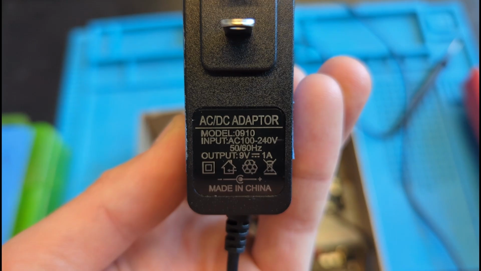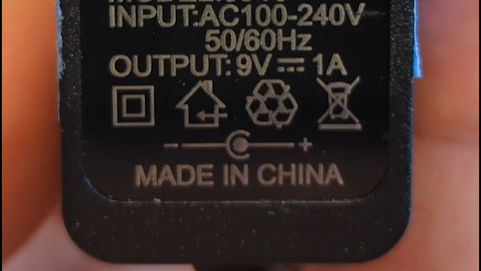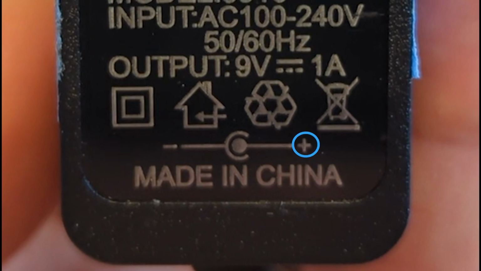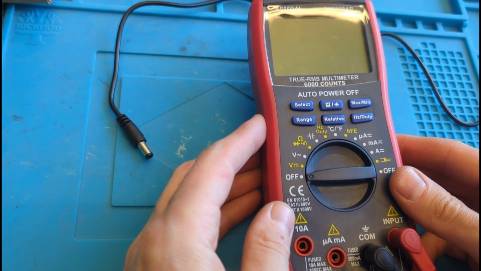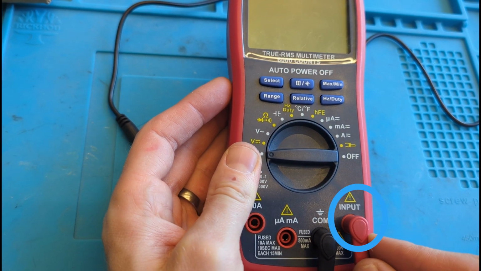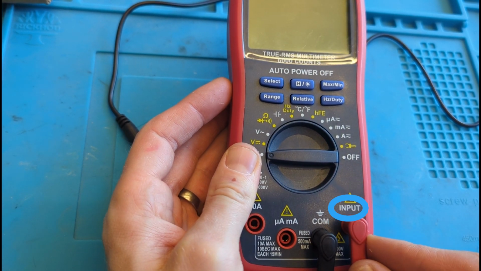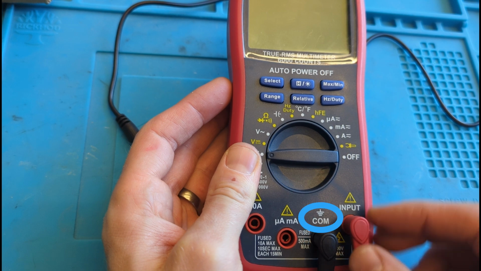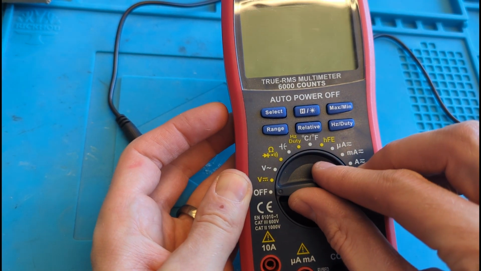Then look back at the specifications for the adapter and look at this diagram. This is showing you the outside and the inside of the barrel connector, and it's telling you that the outside is the negative side of the voltage differential, and the inside is the positive side of the voltage differential. Now that we're working with safe voltages, let's see if it's true. Get out your multimeter, confirm that your red probe is going into the input and your black probe into the common, and turn it on to direct current.